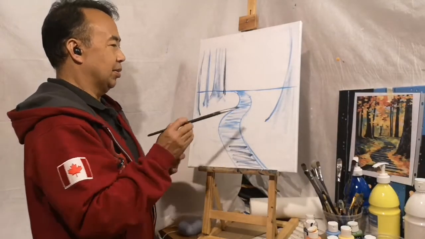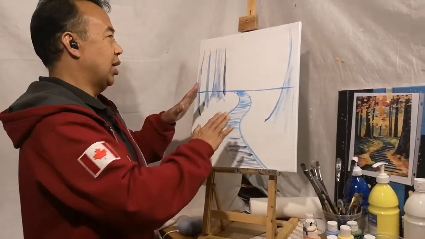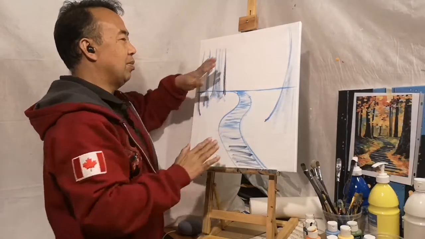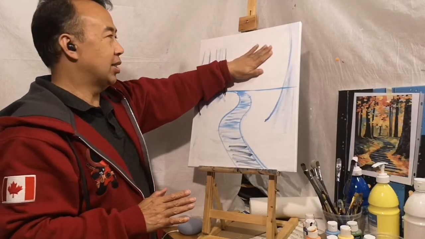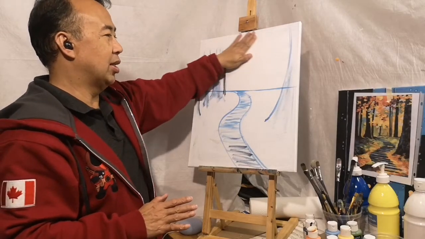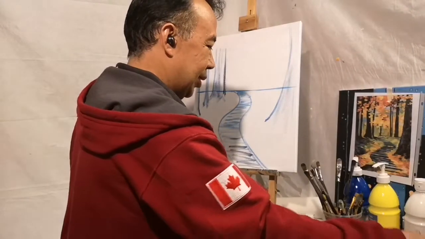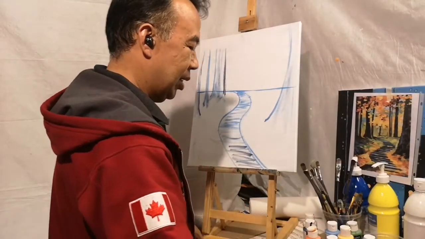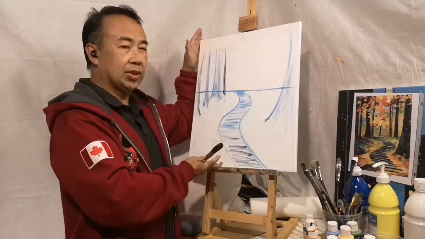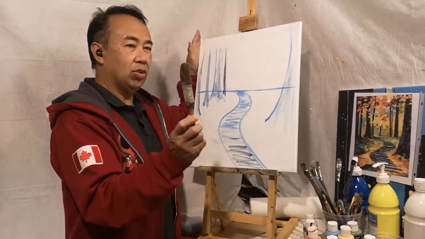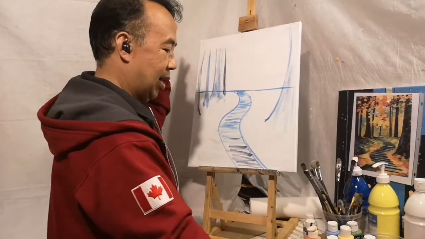All right. First, we always start with the background. When we say the background, we have the sky at the back, so we have to color it with blue. If you have a bigger canvas just like mine, you have to use a bigger brush.